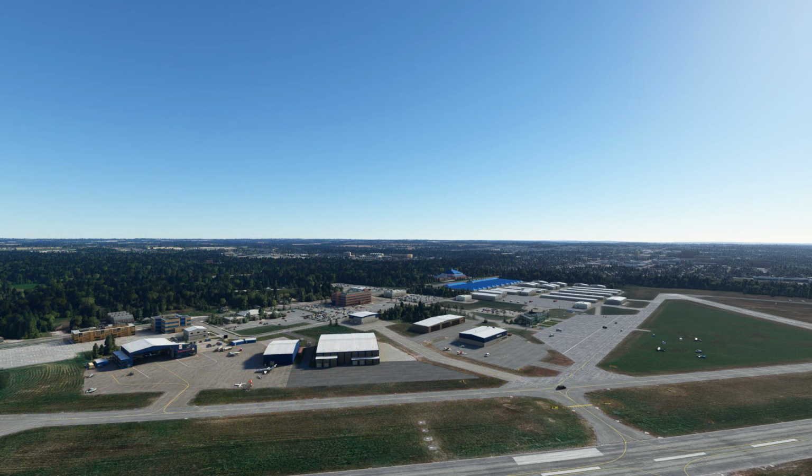Beautiful, absolutely beautiful. Just another example of a wonderful attention to detail and really what you can get out of this sim if you work hard to achieve it.